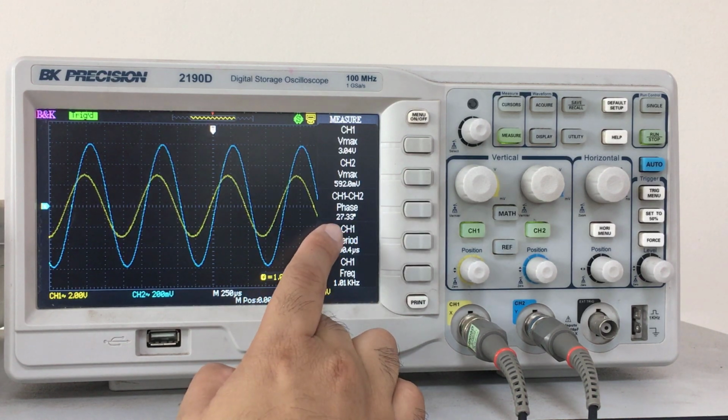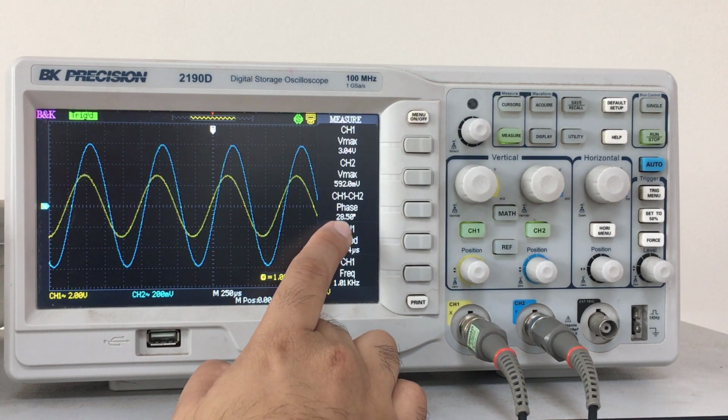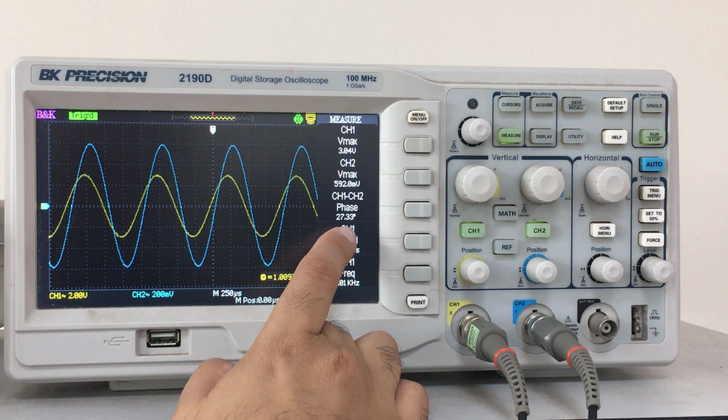So now we see that the phase is 27.6 degree. There is a fluctuation between 27 and 28, but the average is around 27.6 degree, and we will record that.